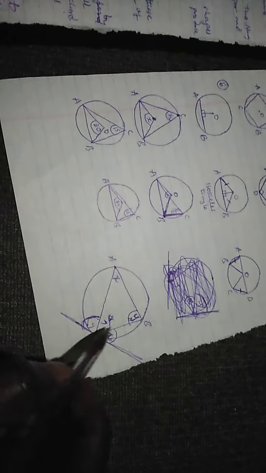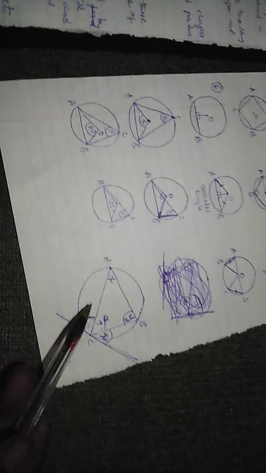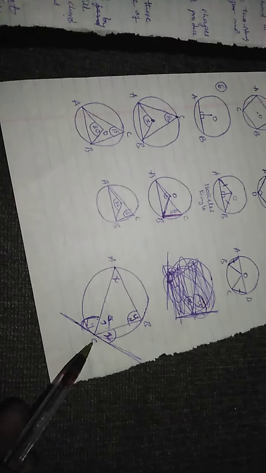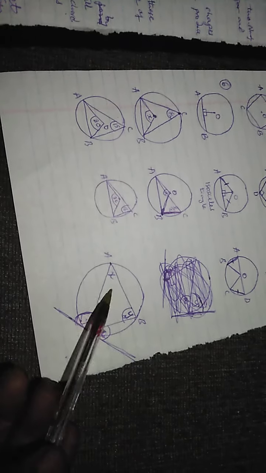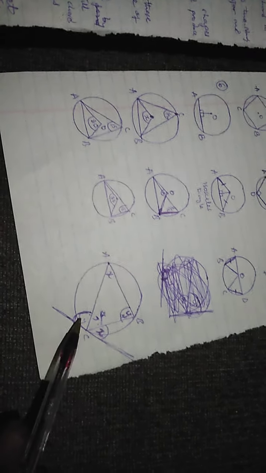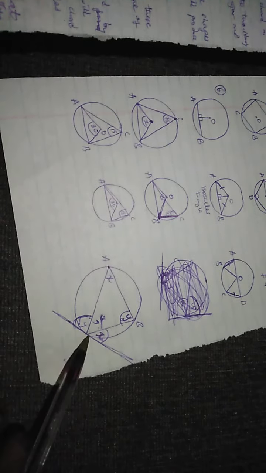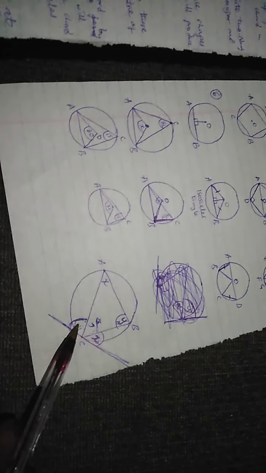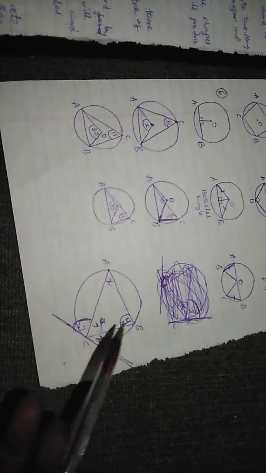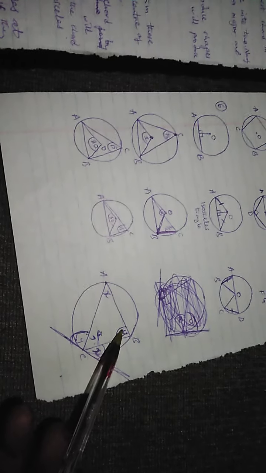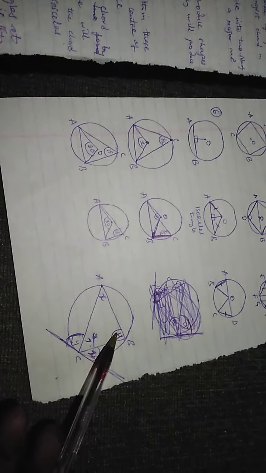So the angle over here will be equal to what? The angle over there, because this chord AC has also divided the circle into what? Into segments. This minor segment and this major segment. So the angle that is formed by the chord and the tangent in the minor segment will be equal to the opposite angle in the major segment.